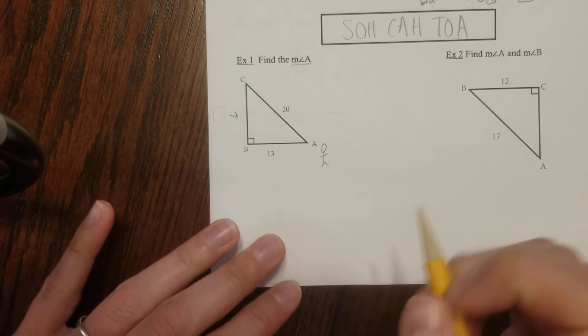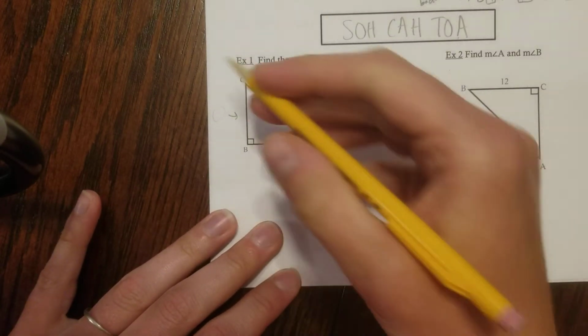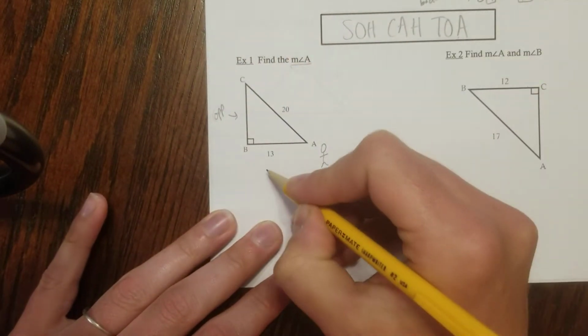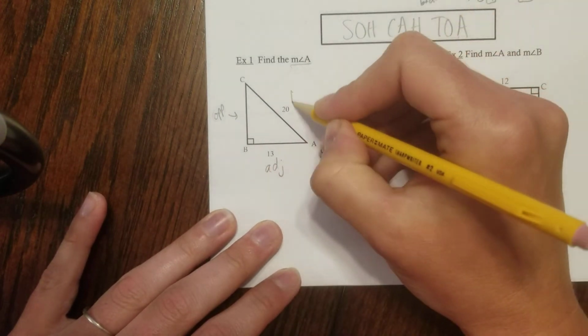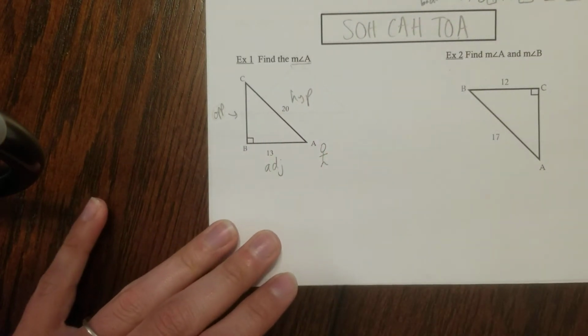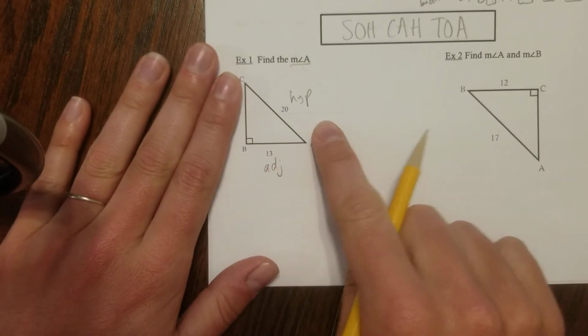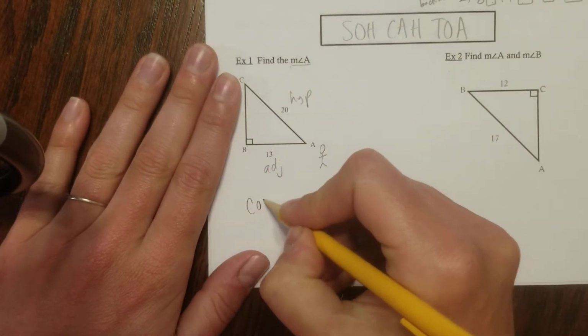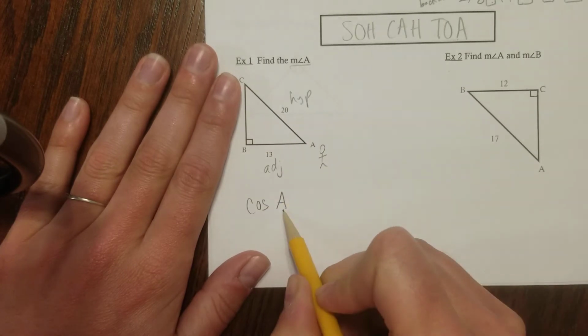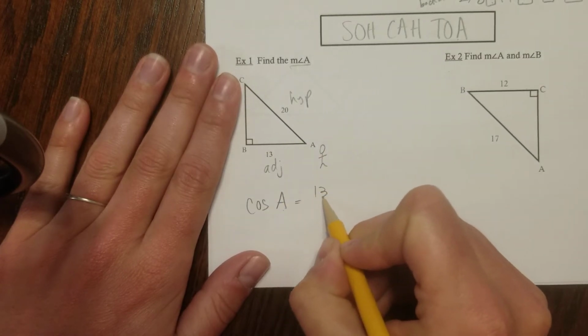So in order to do that, I'm going to have to label my sides. My missing side is my opposite side, 13 is adjacent, 20 is the hypotenuse. I don't know anything about my opposite side, so adjacent and hypotenuse is cosine. So I'm going to do the cosine of where Bob is standing, A, equals 13/20.